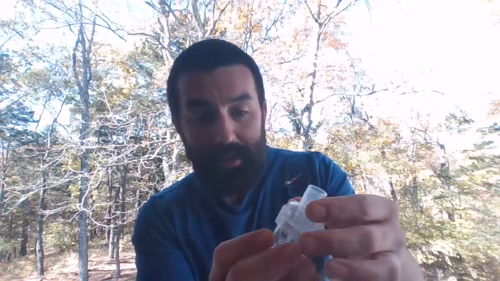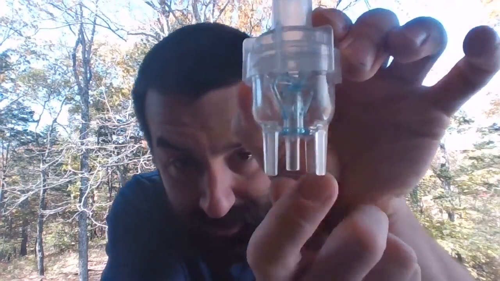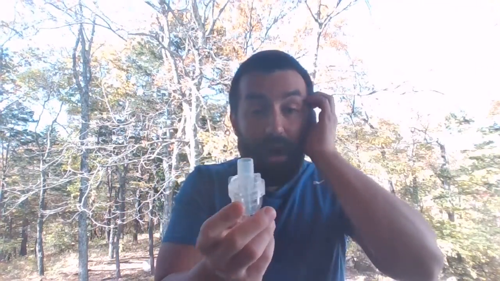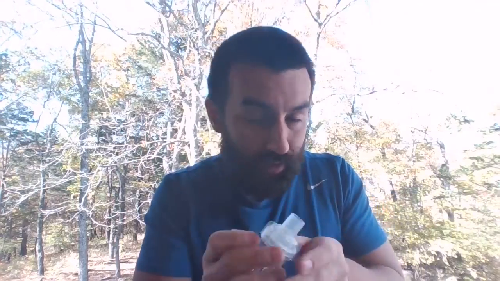Now, I don't know if you'll be able to see this. You'll be able to see it in class. You'll see there's markings on all these nebs as far as the volume. That's so we don't have to necessarily measure things out. We can eyeball it. Often we do measure things out.